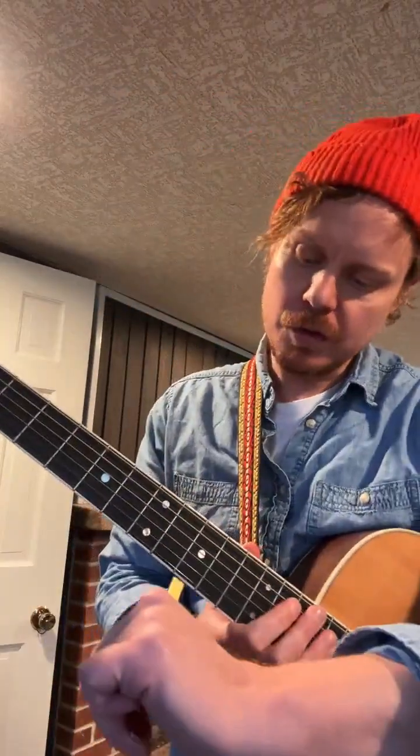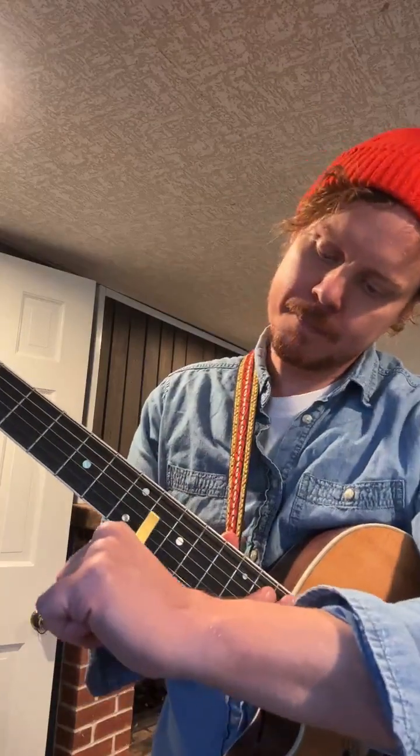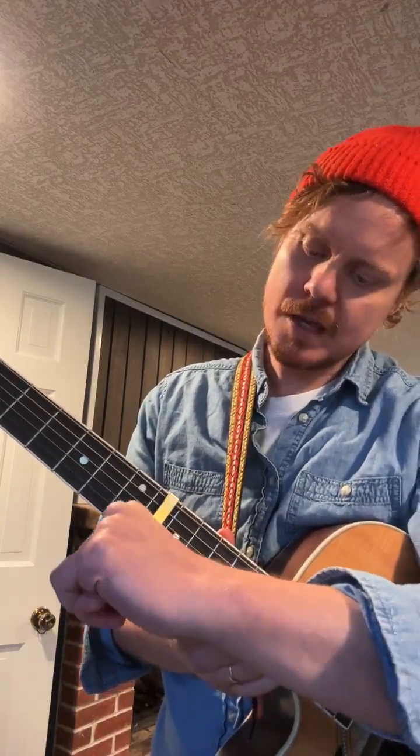All right? But if that bar chord shape is a pain in the ass for you, you can capo fret 8 and play an E chord shape.